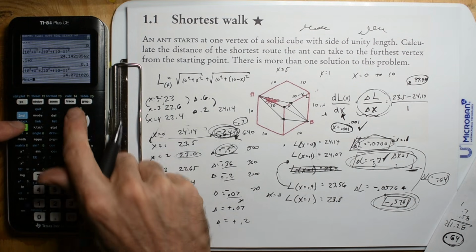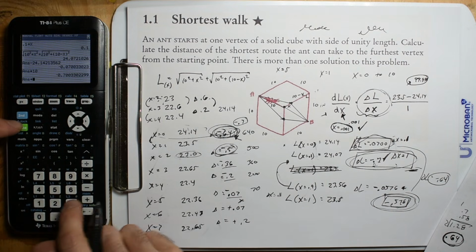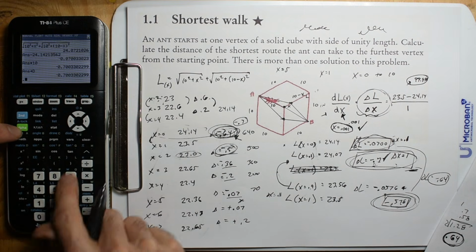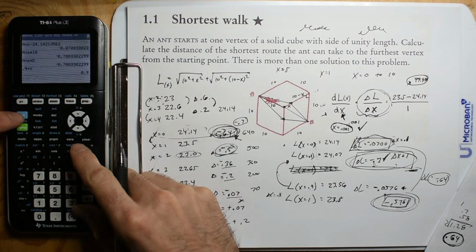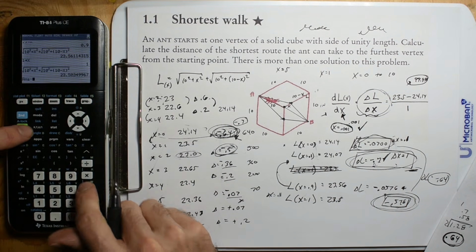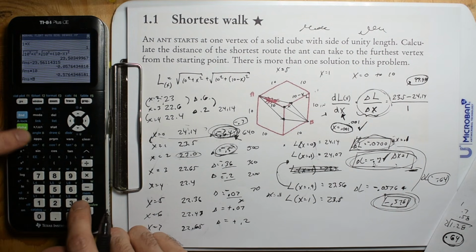We're going to take the difference between those numbers times 10, and then store that as d. Then we're going to do 0.9, so 0.9 stored as x, and then 1 stored as x. Take the difference between those two numbers, times 10, and I'm going to store that as e.